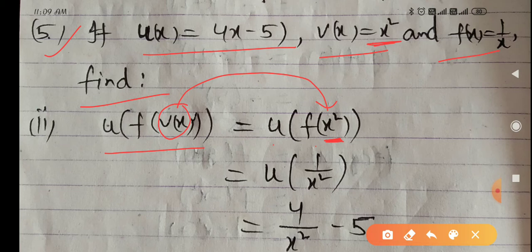Now this f(x²) is written. So in the function f(x), in place of x you put x². So function f(x) is 1/x, you can see. So in place of x, when you put x², it will become 1/x². So the value of f(x²) means 1/x².